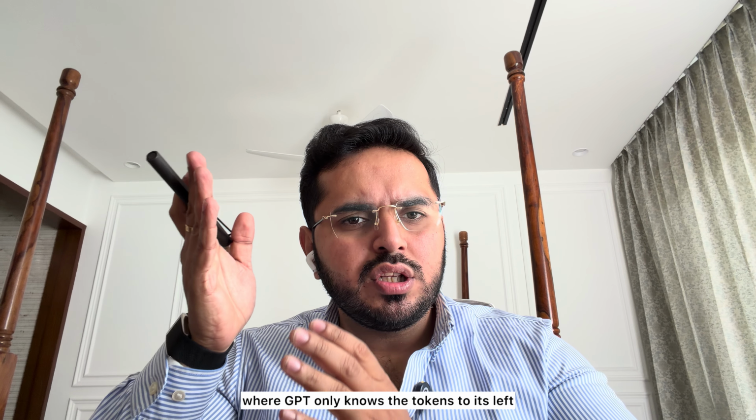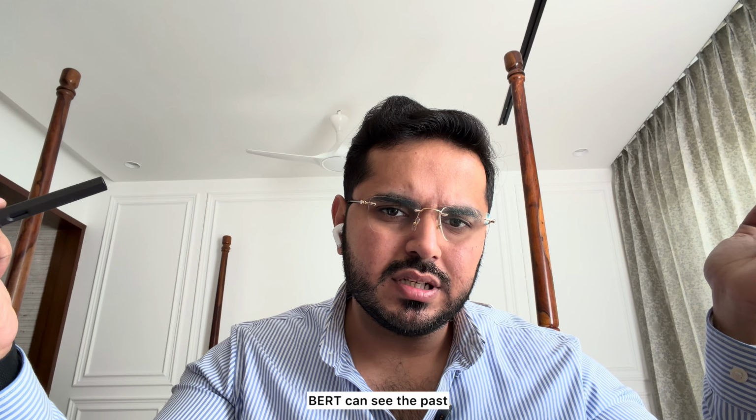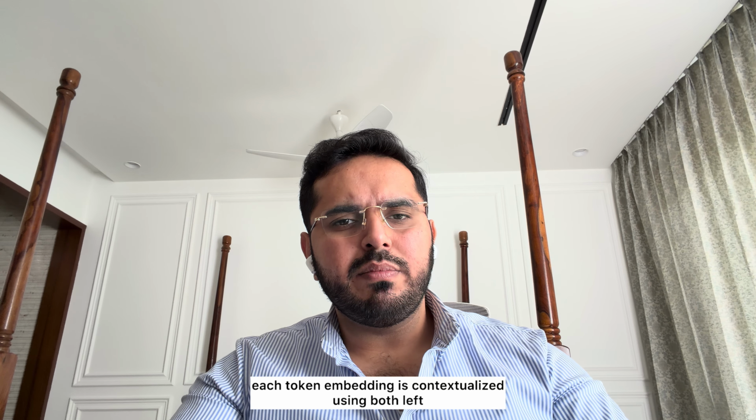In the case of BERT, all of the embeddings are bidirectional. What do I mean by bidirectional? BERT can see left to right, BERT can also see right to left, BERT can see the future, BERT can see the past, BERT can see the surrounding context. So each token embedding is contextualized using both left and right context. So the embeddings are obviously not causal in nature.